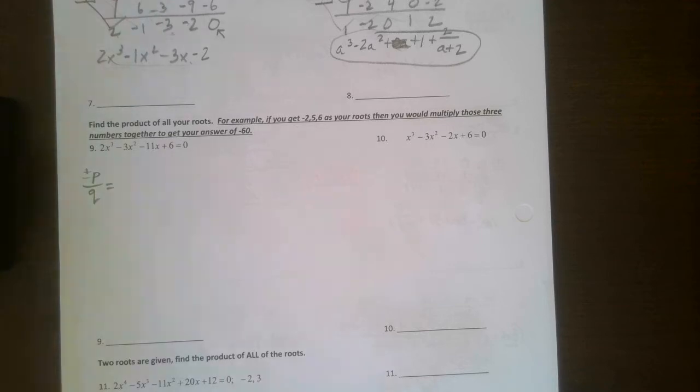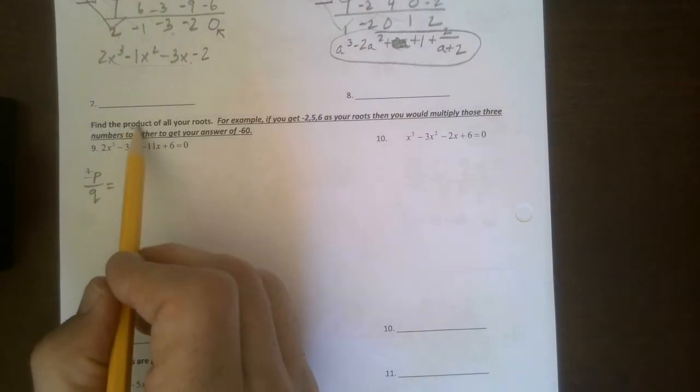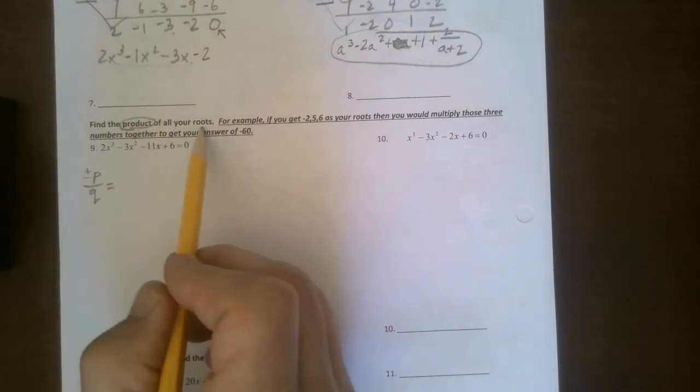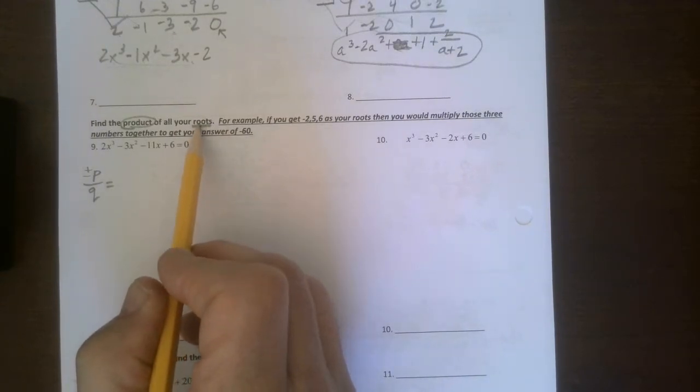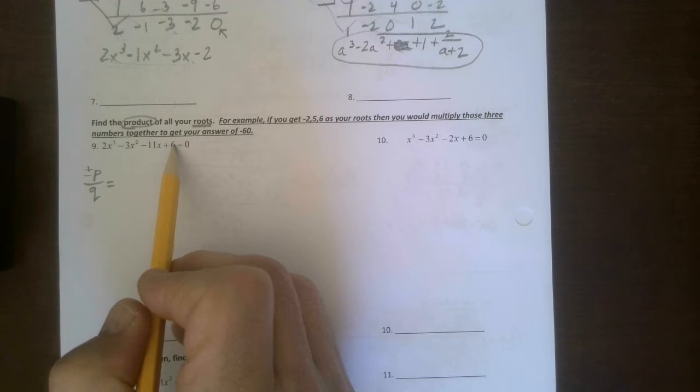Okay, number 9. Read the instructions. It says find the product. That means multiply all your roots. Roots means answers. So what that means is solve this and multiply all your answers together.